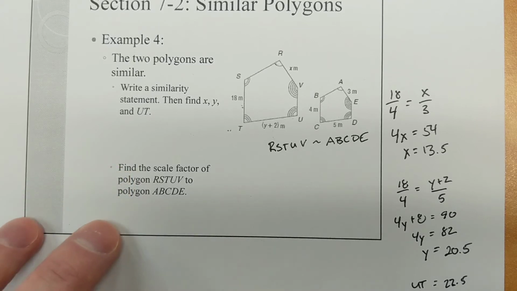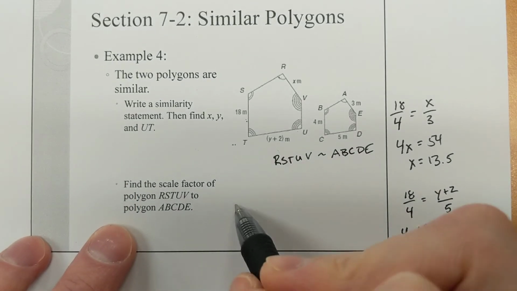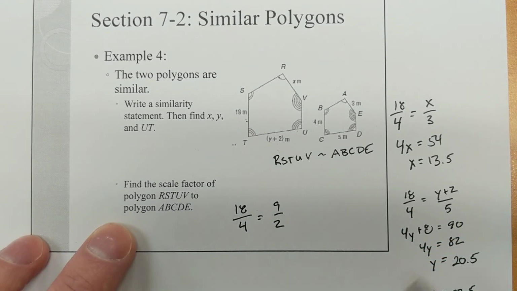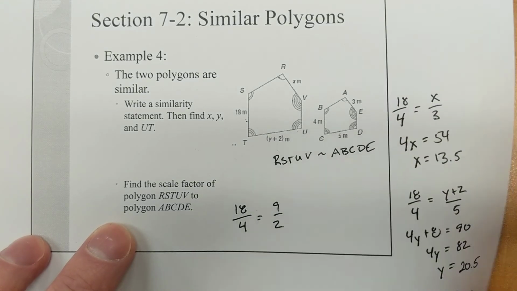Just plug that in. And then find the scale factor. So we actually already know what it is. It's 18 over 4, which is 9/2. It's that common fraction that you use. That's always the scale factor.